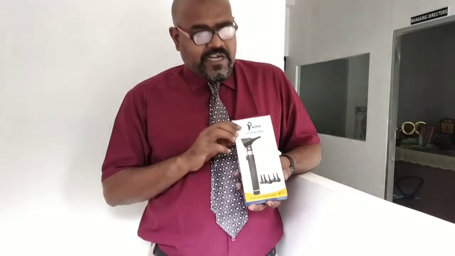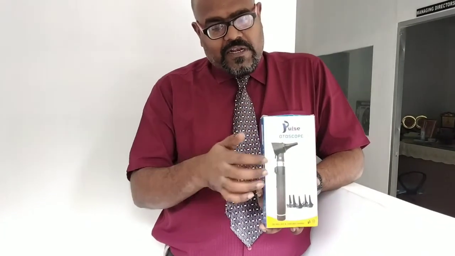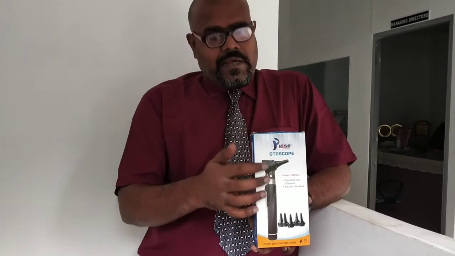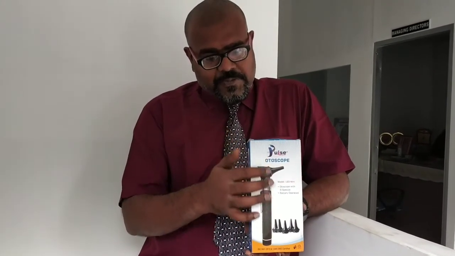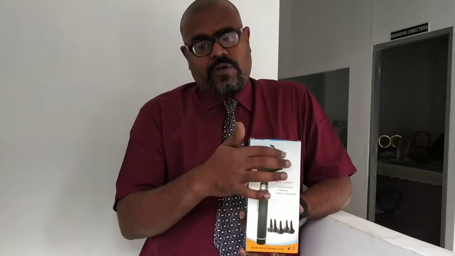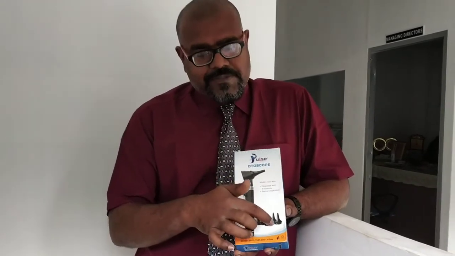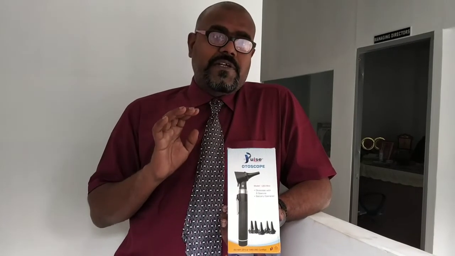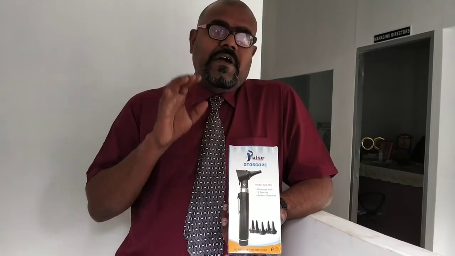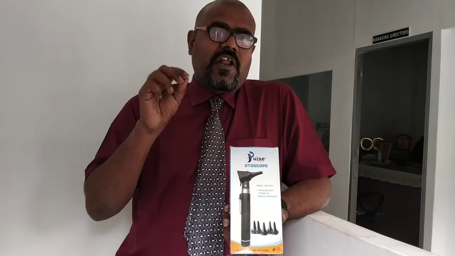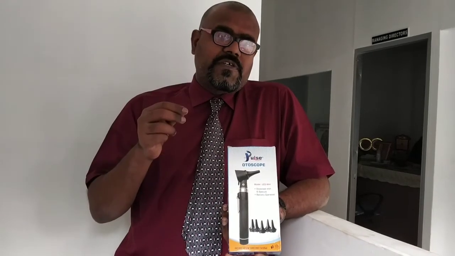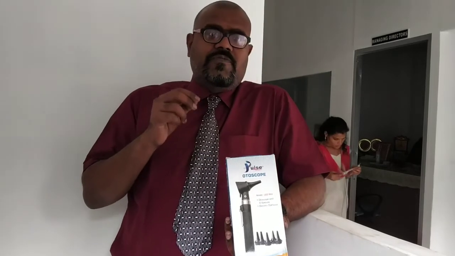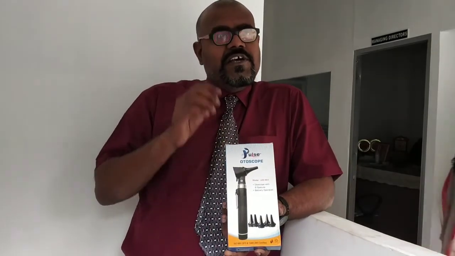So this is the equipment model we are supposed to use. The brand is Pulse Otoscope, so Pulse is the model. These are the speculums. Speculum is the common medical term: the small device used for viewing internal organs or internal objects is called a speculum.